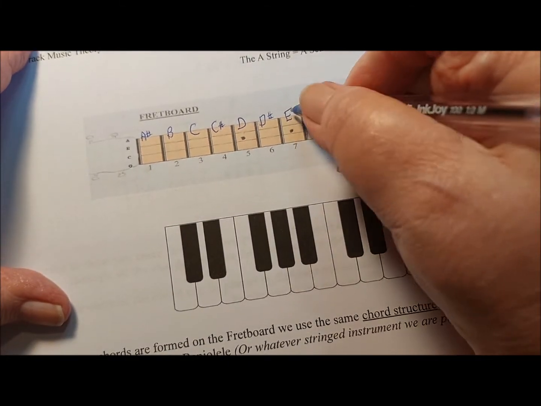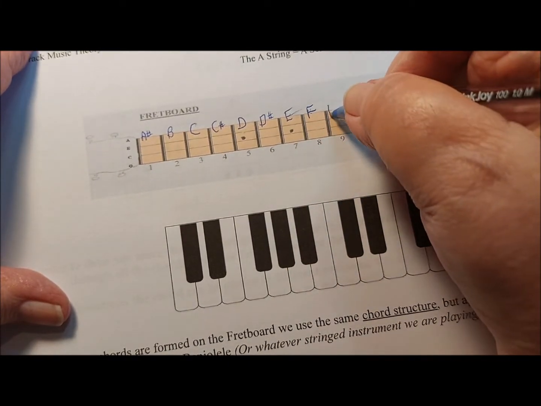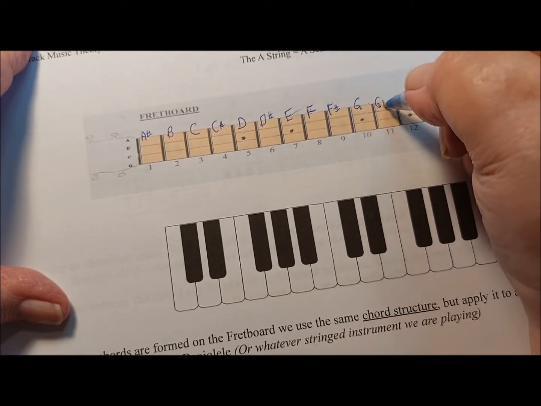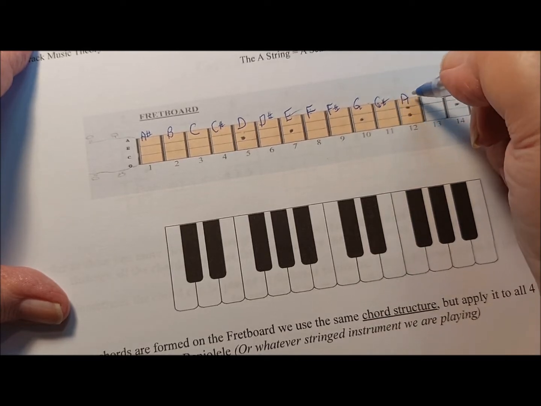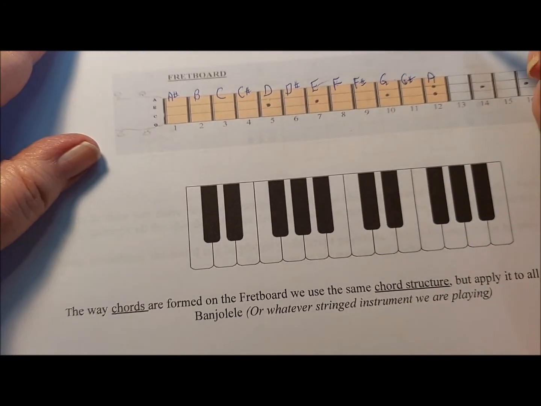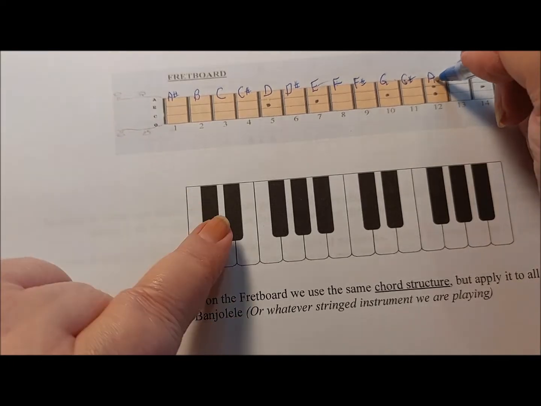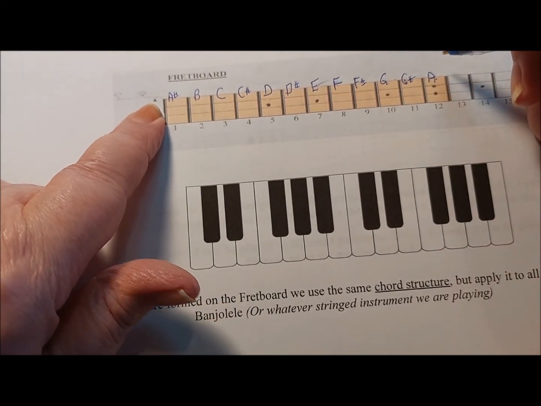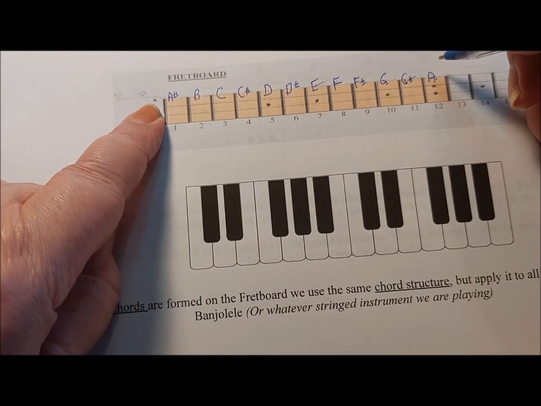No E sharp. E and F are always together. Then go F sharp, G, G sharp, A. 12 is always the name of the string because you're one octave higher.